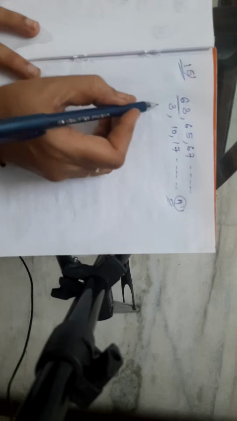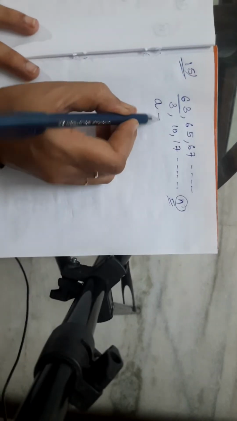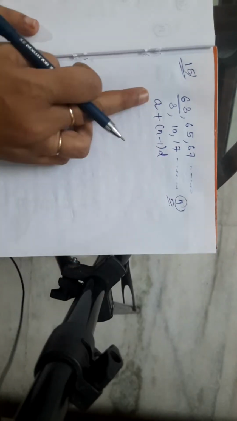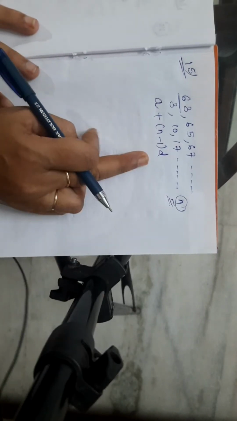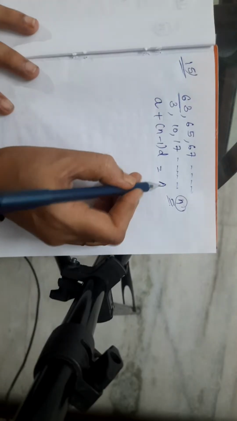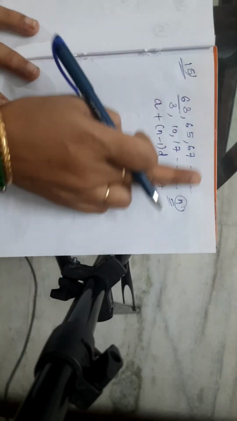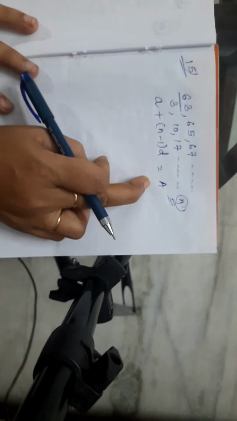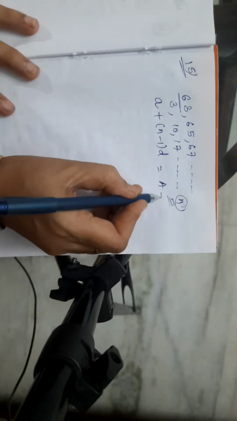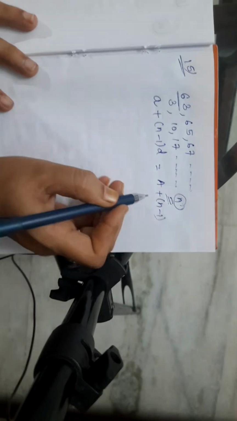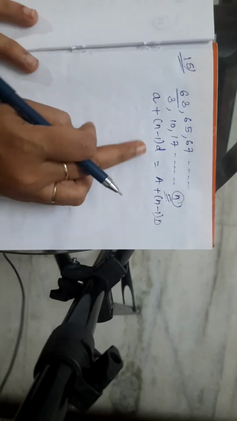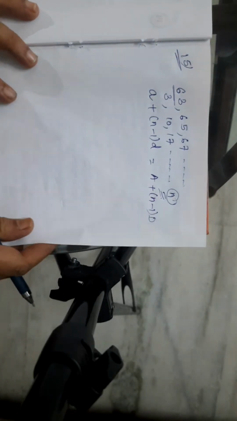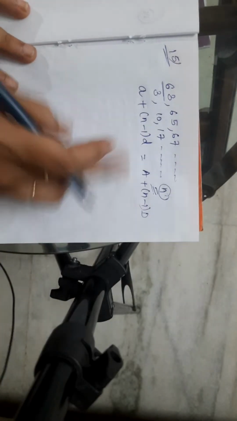So let's start with the equation a plus n minus 1 d. As they have given, their nth terms are equal. So here two different APs are there. For the first equation I use small a, n minus 1, and small d for the common difference. In the second case we'll use capital A and capital D. Now prior to the solution, write down all the values.